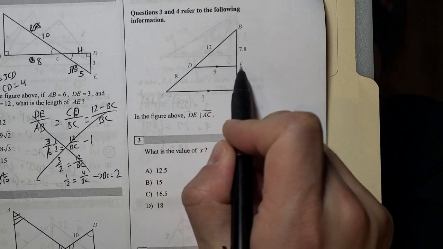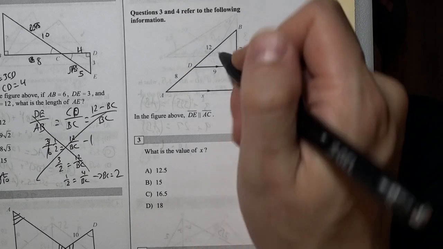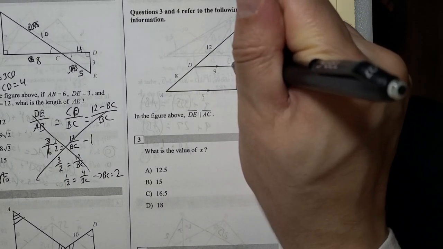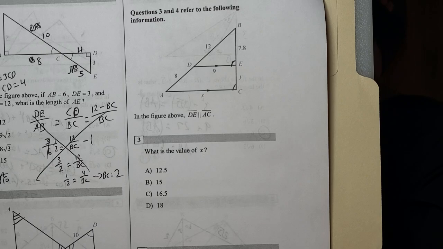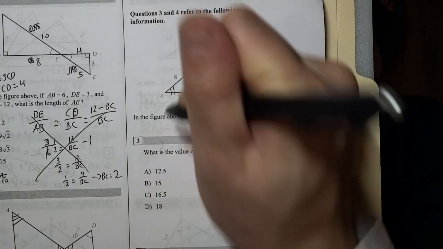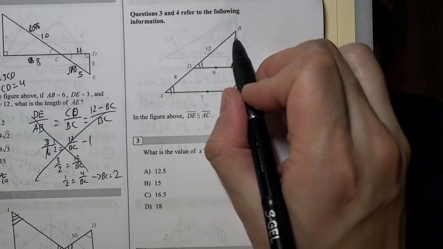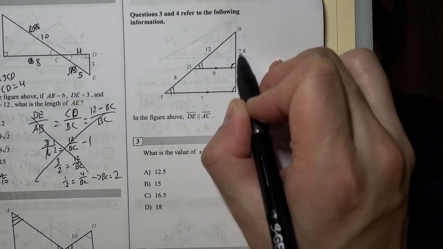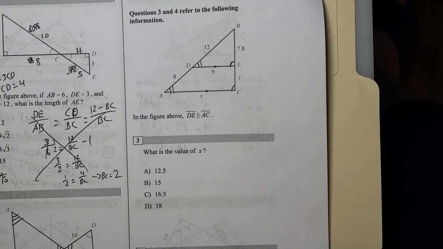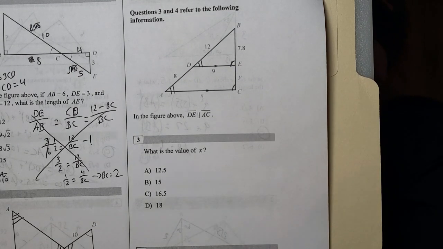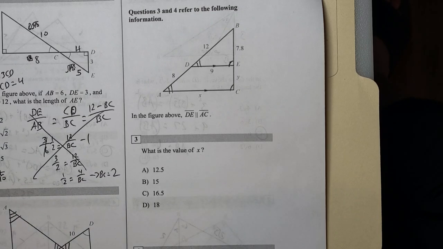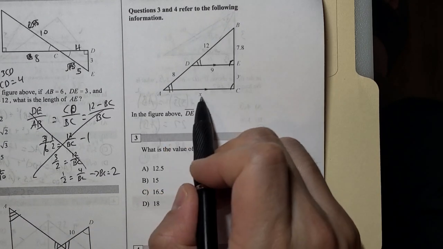Because these two lines are parallel, aren't these corresponding angles over here? That's not a right angle, so let me draw it like that. And these two are also corresponding angles, are they not? And then this angle is in this triangle and also this bigger triangle, right? So we have two similar triangles, actually. It is a very common setup. So we're interested in the value of X, which is down here.